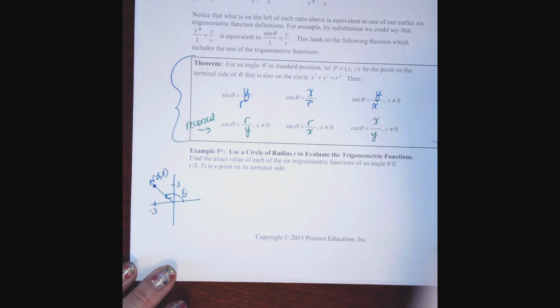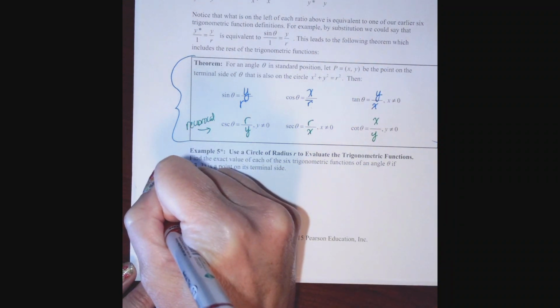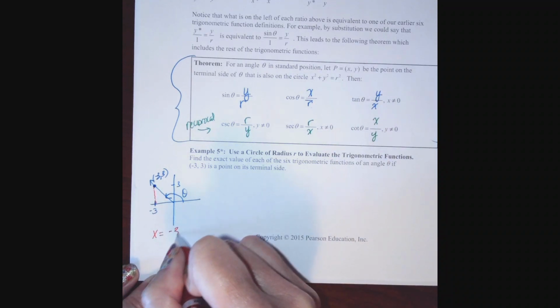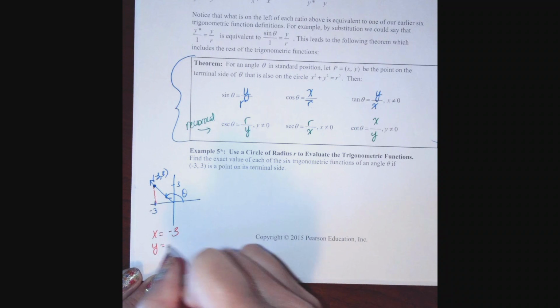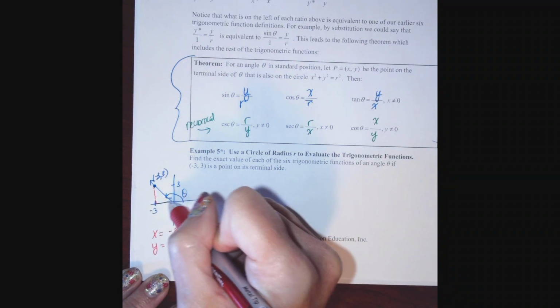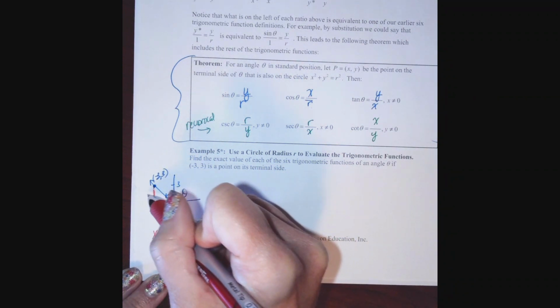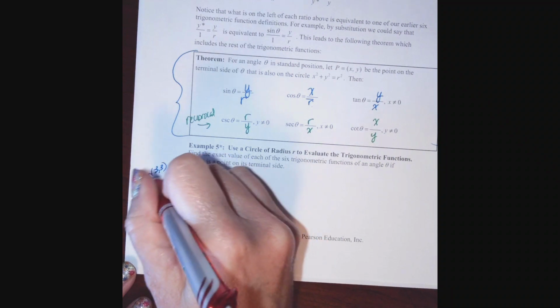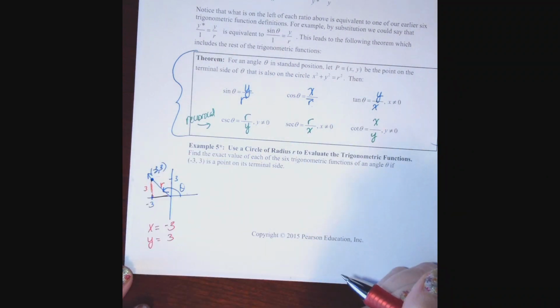I can still form my right triangle here. Now, x is -3, y is +3. I need to know r. I don't know the radius. If I made this a circle, I don't know what the radius of that circle would be.